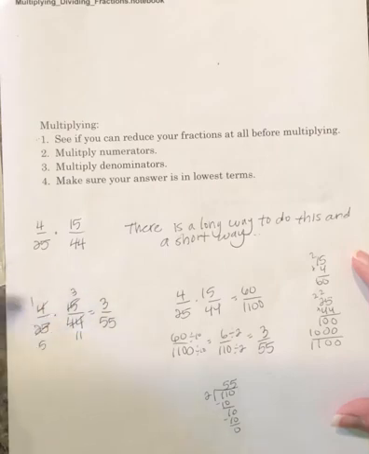I did all of this cross-canceling and got my numbers as small as I could within the problem. Then I multiplied numerators, 1 times 3 is 3, and multiplied denominators. 5 times 11 is 55, and that is in lowest terms.